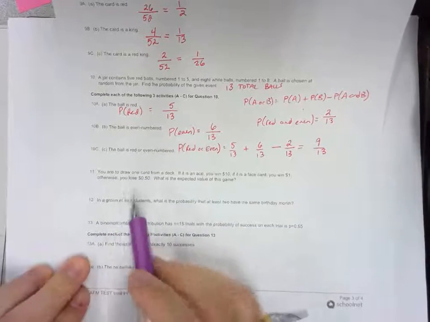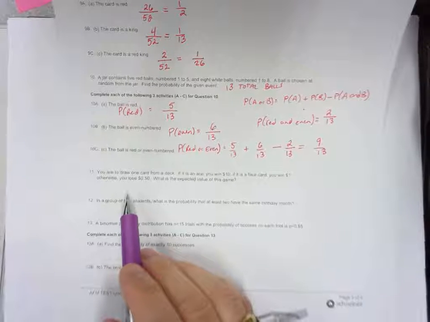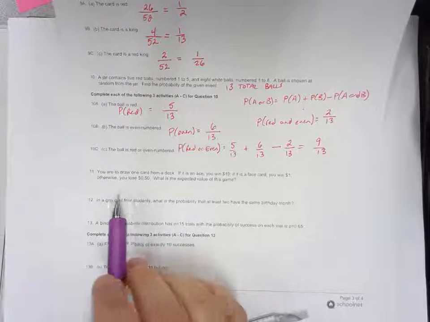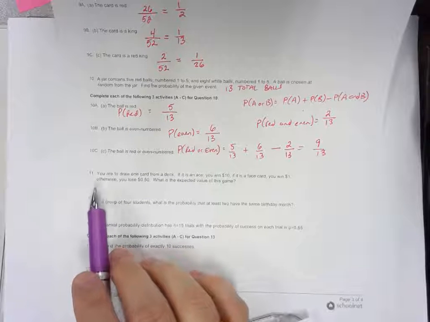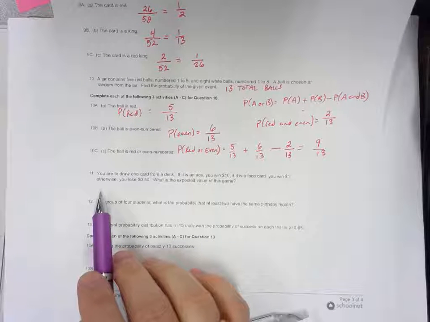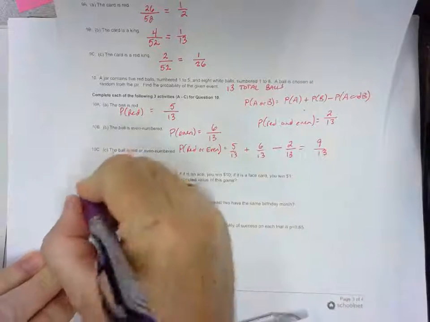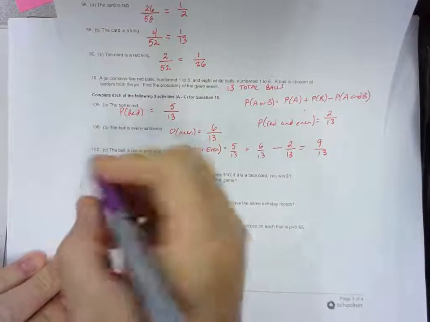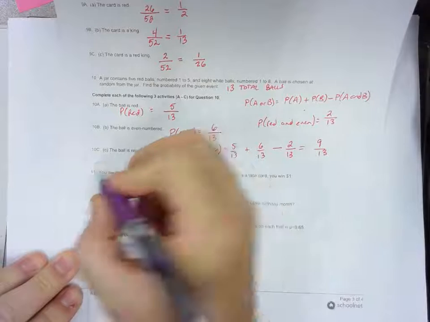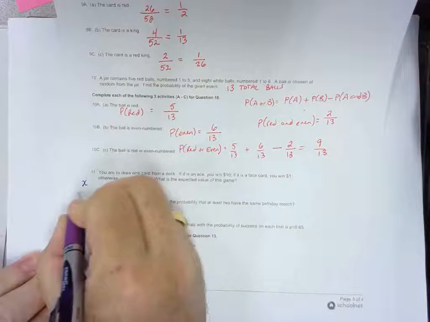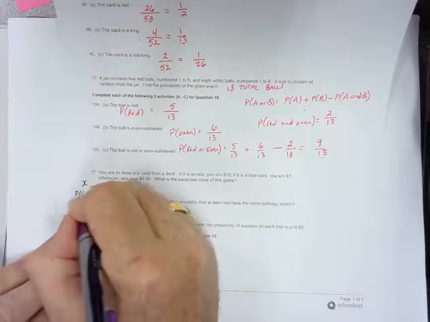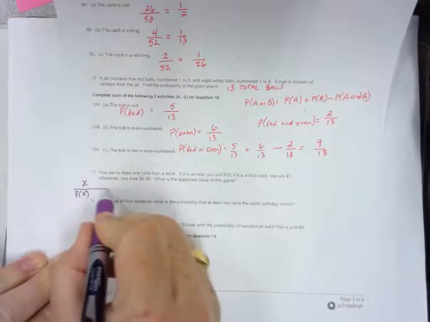Back to the problem. The question was, how do I find expected value? The goal is to set up your outcomes and your probabilities of those outcomes. Okay? So I want to say my outcome of x, which is the event, and then I'm going to look at the probability of that event.